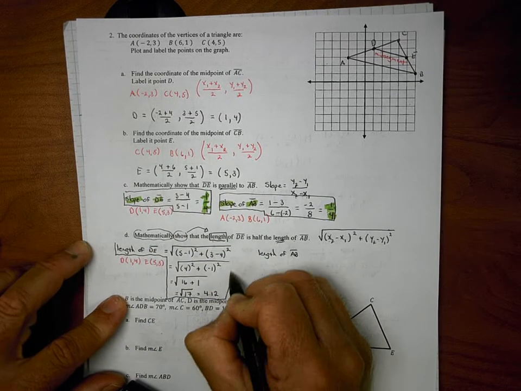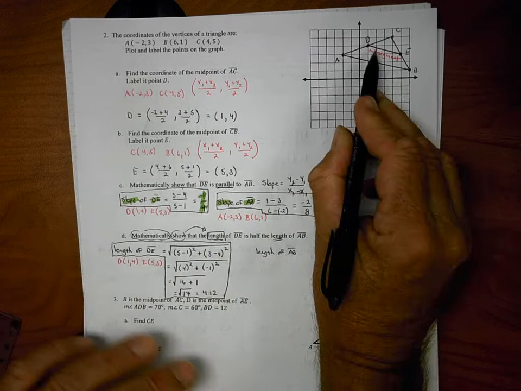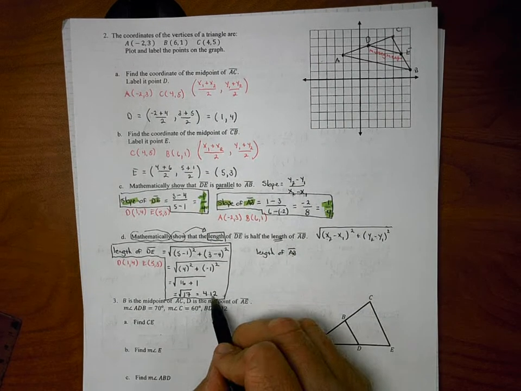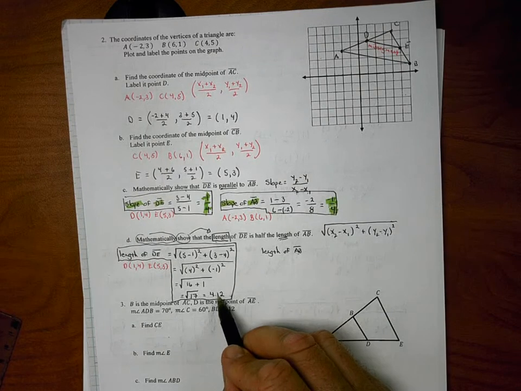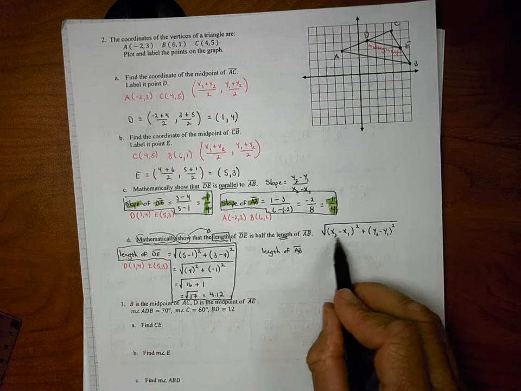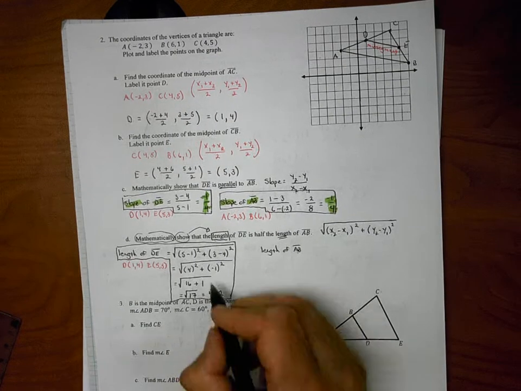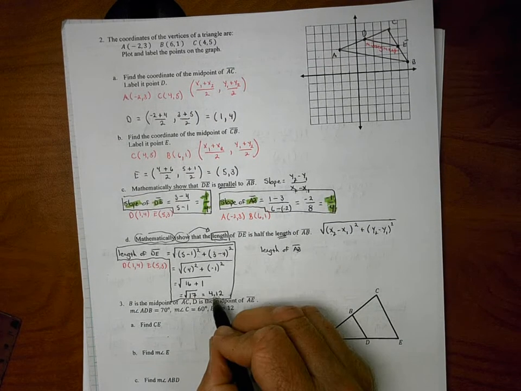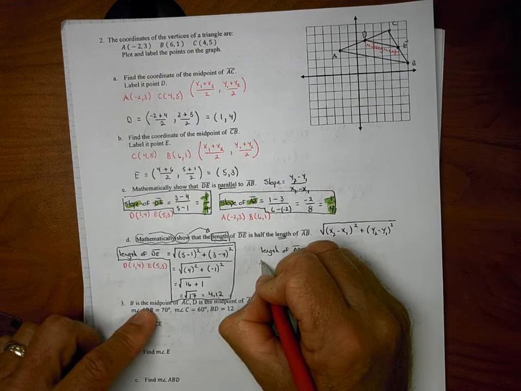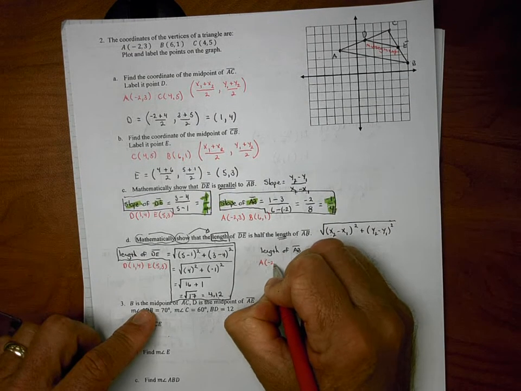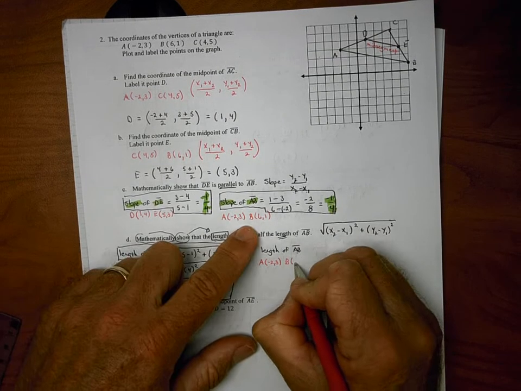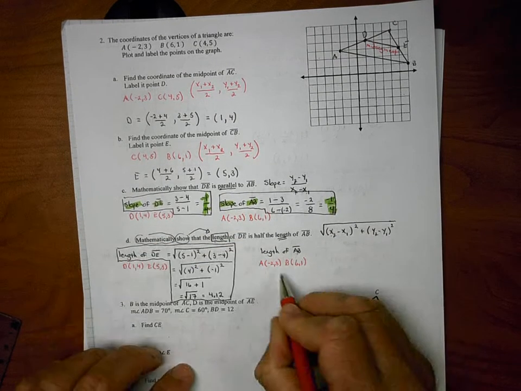Now remember, hopefully the length of D to E is going to be half of this number. So what should this number be if that's half? Let's double that, 8.24. This answer, when I do the distance formula, had better be 8.24 or like 8.23 or something like that. Okay, let's see if we can do it. So I'm going to use the coordinates of A, -2, 3. I'm going to use the coordinates of B, which are 6, 1. And now I'm going to put those numbers into the distance formula.